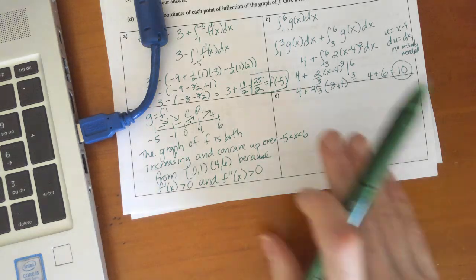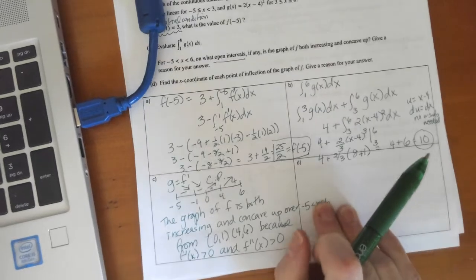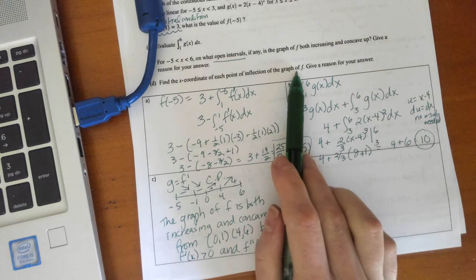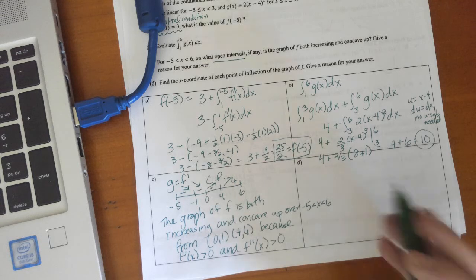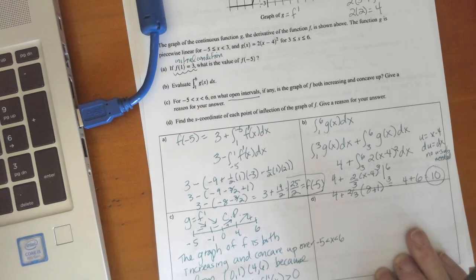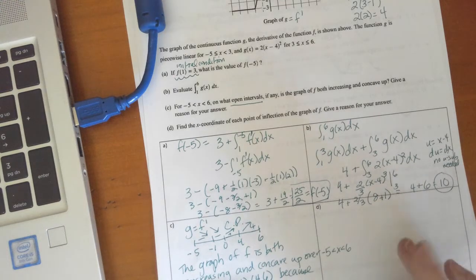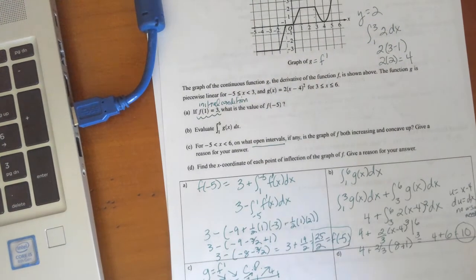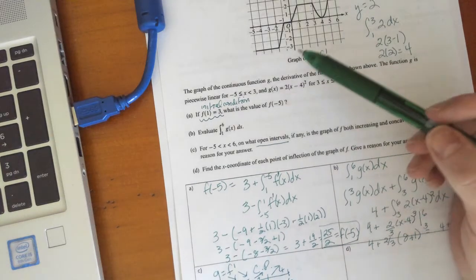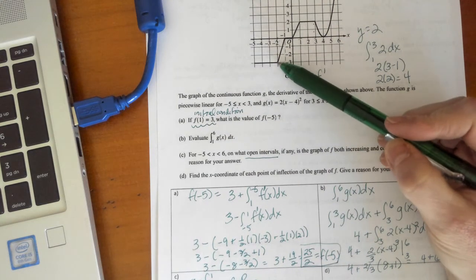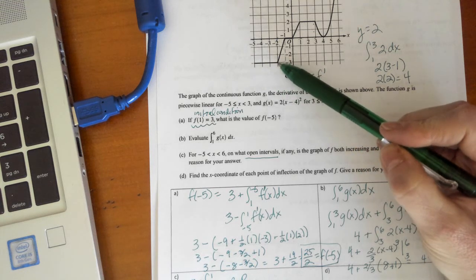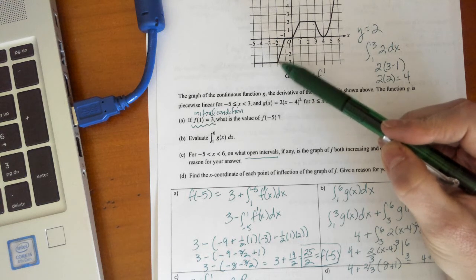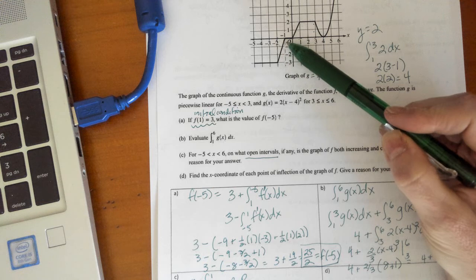All right, and then part D is asking us to find the x-coordinate of the points of inflection of the graph and give a reason for your answer. So we're looking for where our slope is 0 and changes signs. So our slope, we're looking for 0 slope or where our slope does not exist and is changing signs. So we have here our slope does not exist because we've got a corner, but if you see the slope is 0, the slope is increasing. So the slope is not changing signs. 0 slope doesn't have a sign.